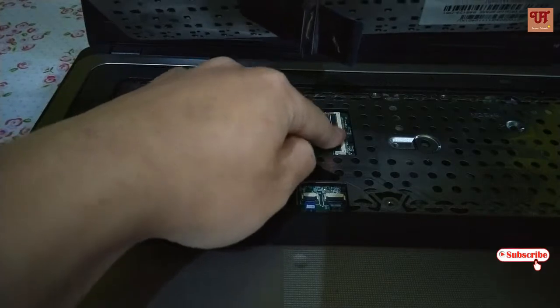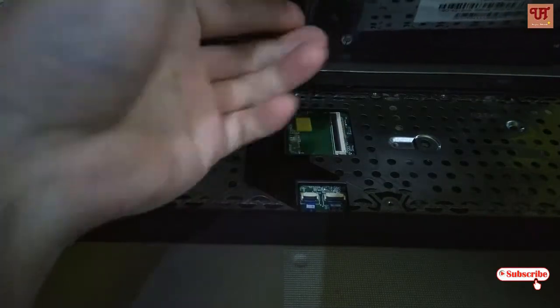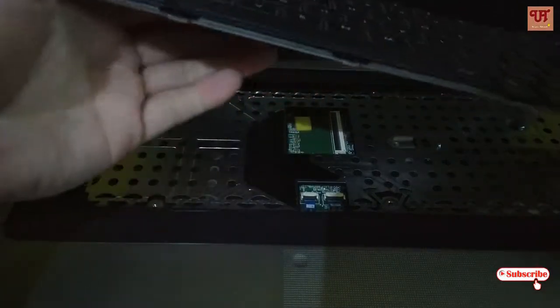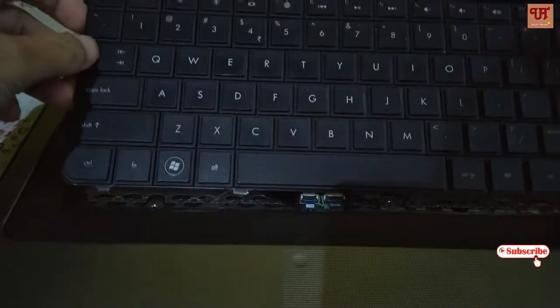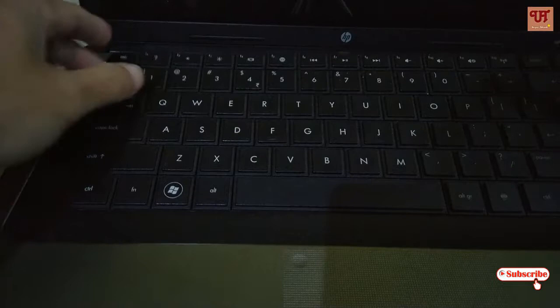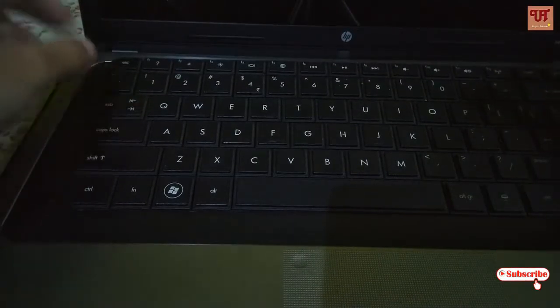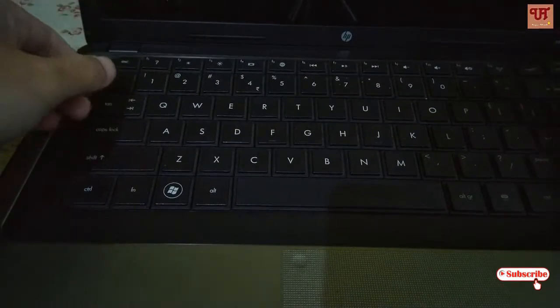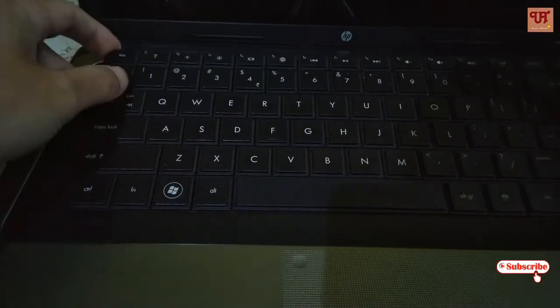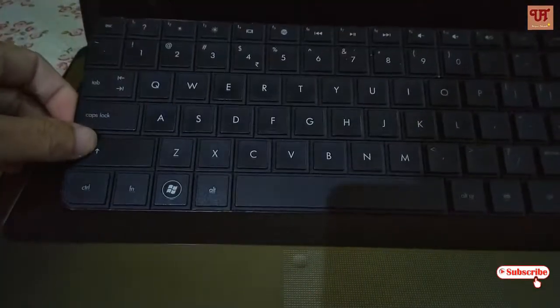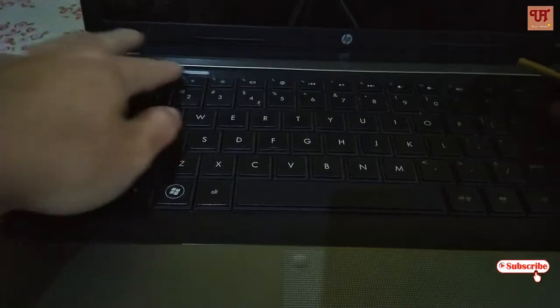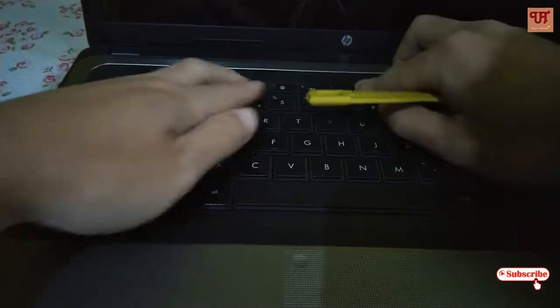So you can do one thing. Since this laptop keyboard creates a problem and you don't want to replace it, but it still looks odd if you keep it open. The laptop will look very ugly, isn't it? So in my point of view, just remove the connection and put the keyboard back once again like before.